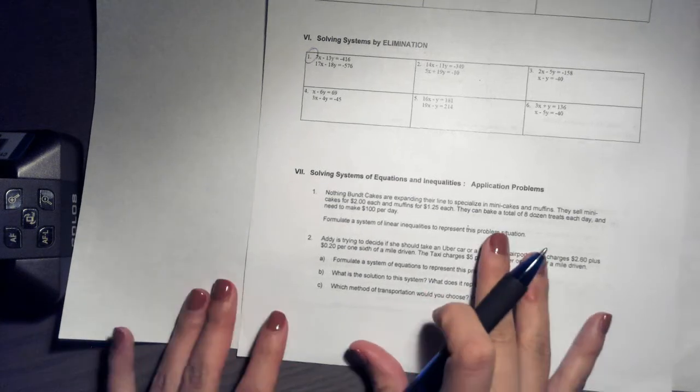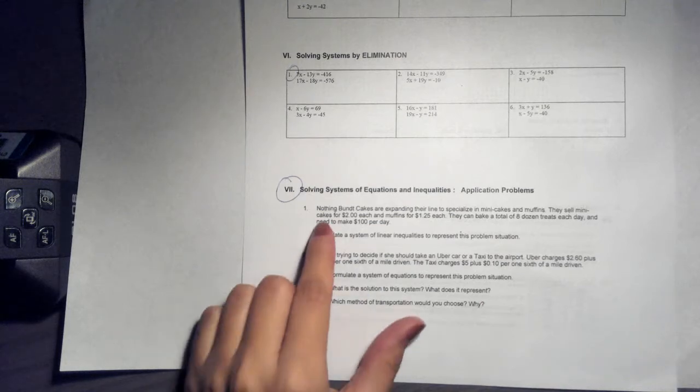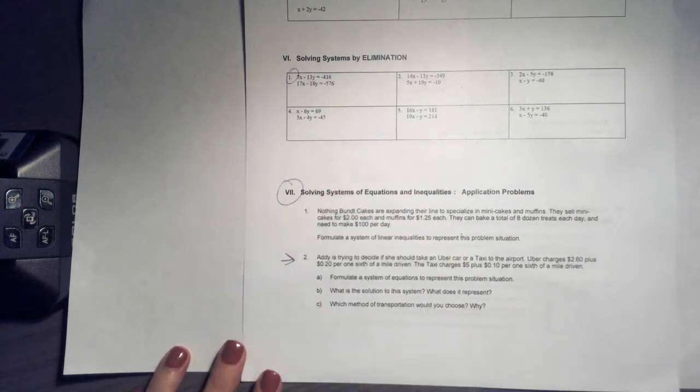Alright, for the last one I'm going to do is this section. Section 7, where it's solving system equation inequalities, application problems. I'm going to do number 2.